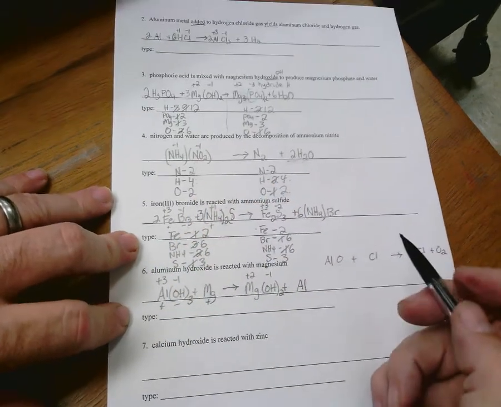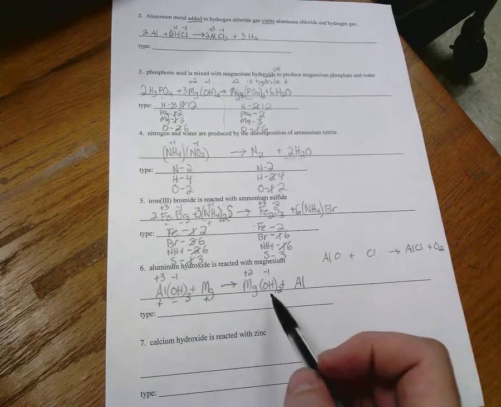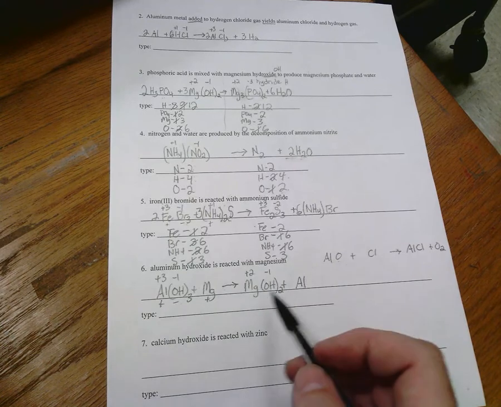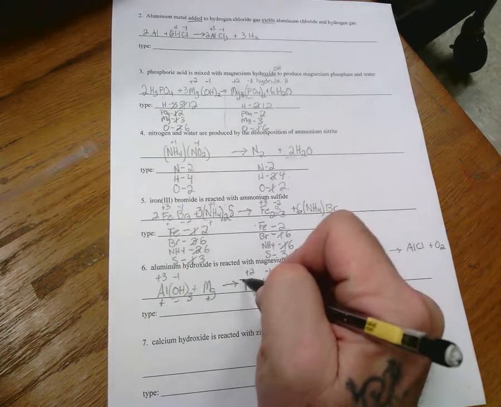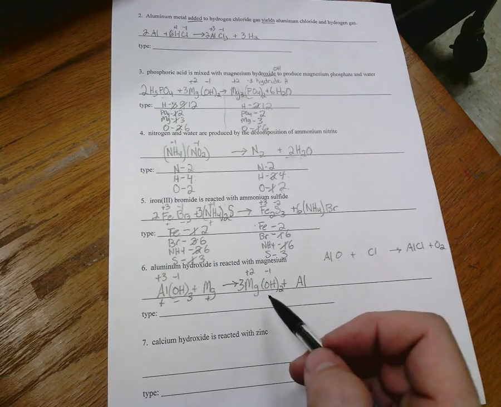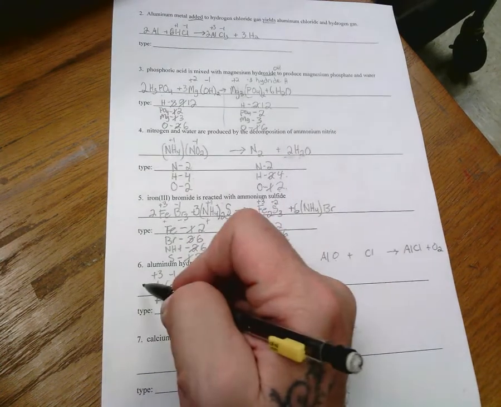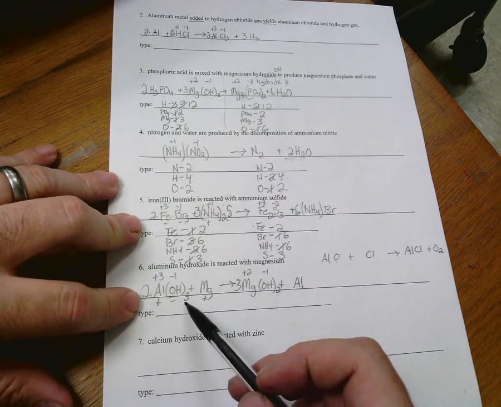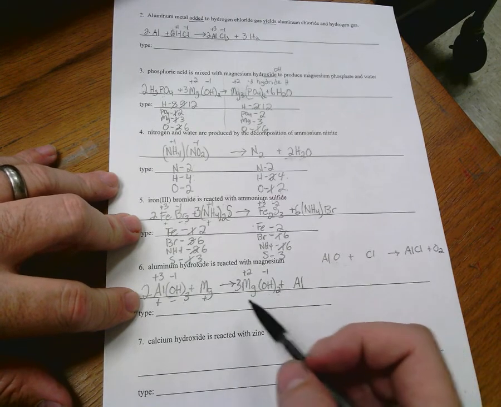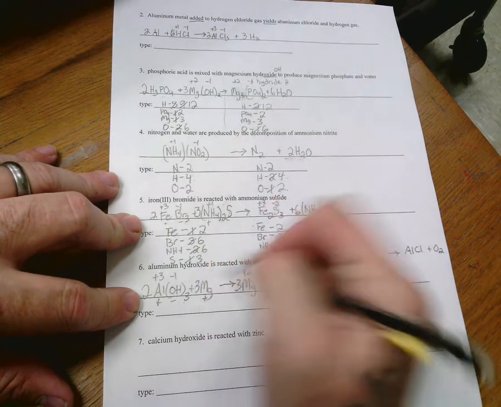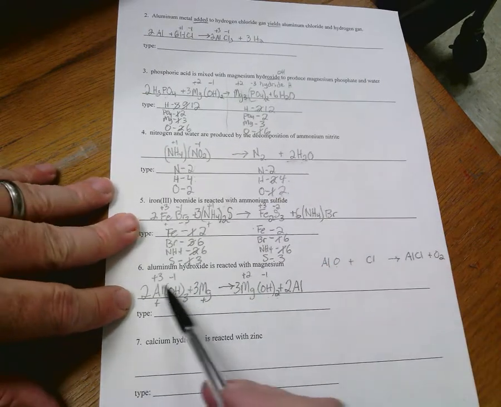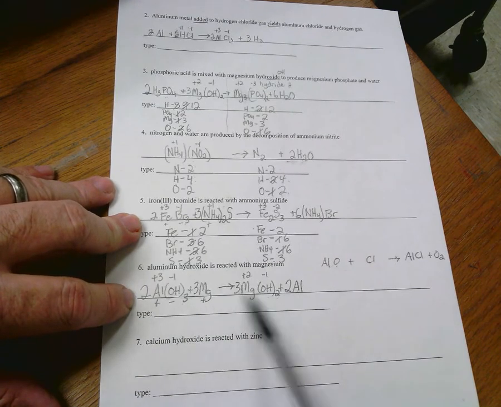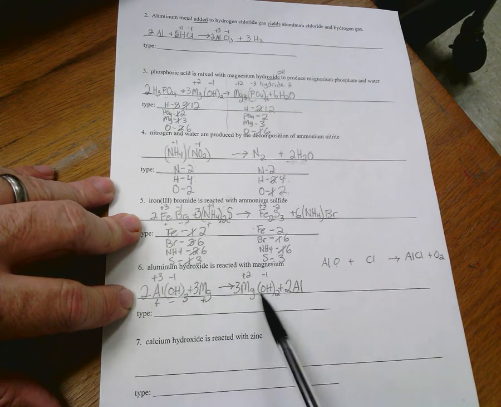Okay. So what I have here is I have a 2 and a 3, and I'm never going to get them to equal each other, but I can multiply this by 3, and that gives me 3 magnesiums and 2 hydroxides. And I can do this by 2, and that gives me 2 aluminums and 6 hydroxides. And then I can put a 3 in front of this and a 2 in front of this, and I am balanced. 2 aluminums, 2 aluminums. 6 hydroxides. 3 times 2 is 6 hydroxides. 3 magnesiums, 3 magnesiums. Done.